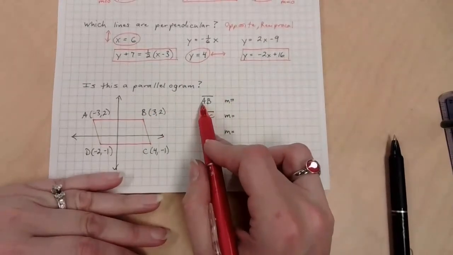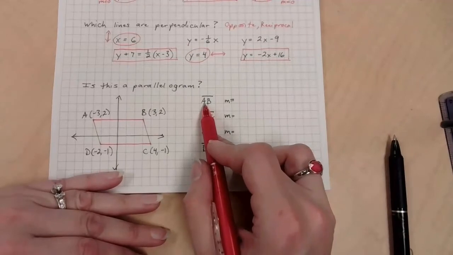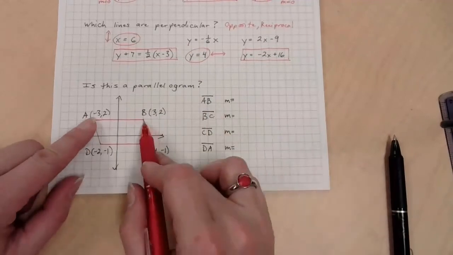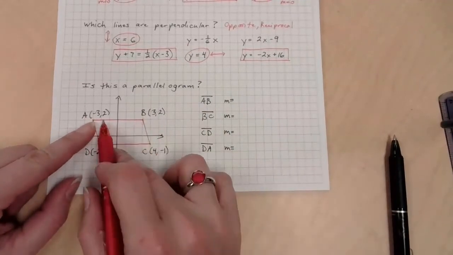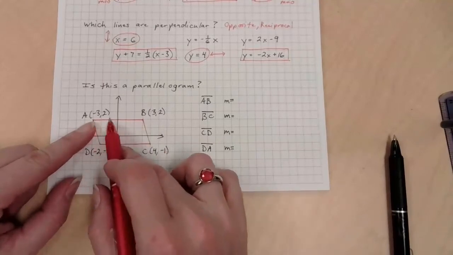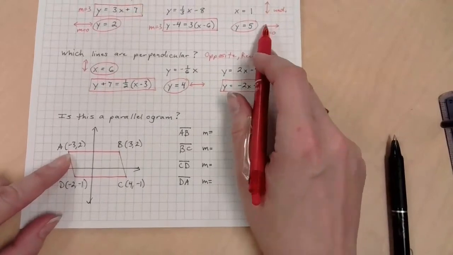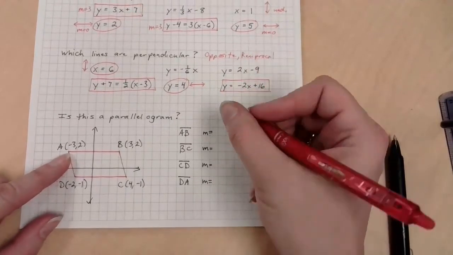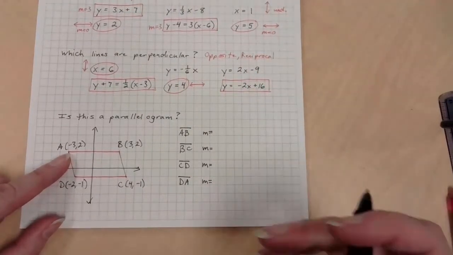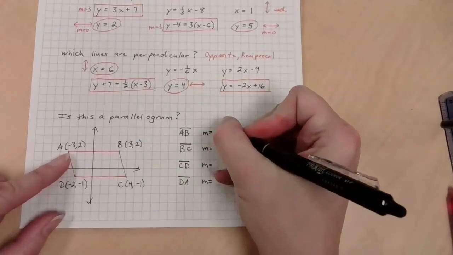This notation here just says AB with a line over it. I'm saying the line that goes from A to B. Here's A, here's B, here's the line. What is the slope of this line that goes straight across? Whatever could a horizontal line slope? Oh, that's right. It has a slope of 0. Hey, that's kind of handy. I didn't even have to calculate that.